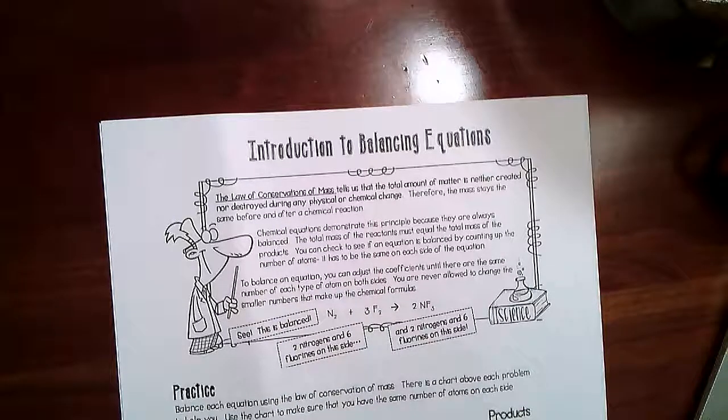So if we were to run a reaction on a triple beam balance, and we did it inside of, let's say, a Ziploc bag, a closed baggie, so that if a gas was produced, it couldn't escape, we would find that the mass of the reactants, what we were putting in, would equal the mass of the products. If we allowed the reaction to go forward, the chemicals to mix, a new product to be made, the mass of that product would weigh exactly what the mass of the reactants were.